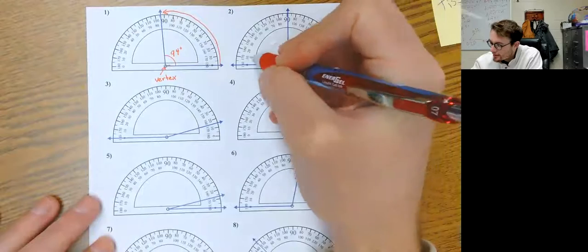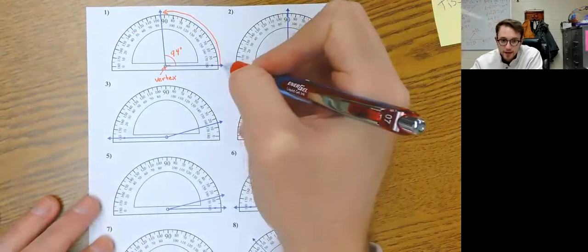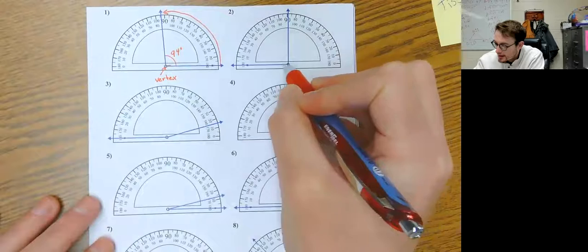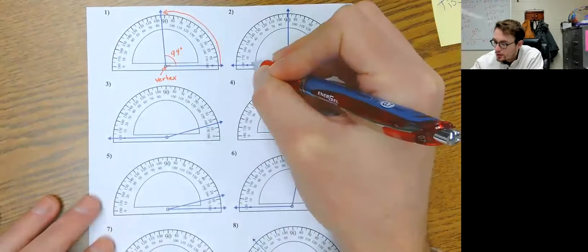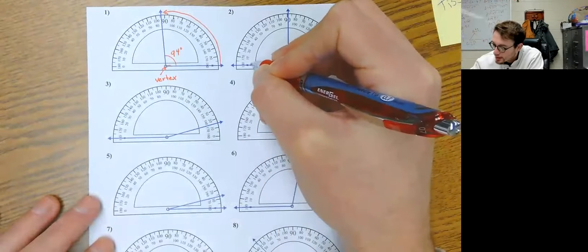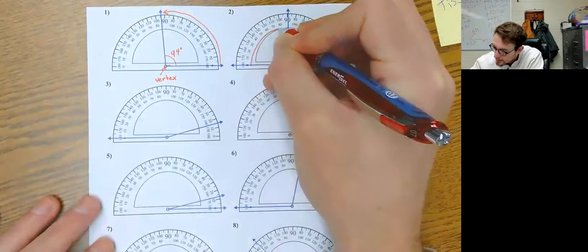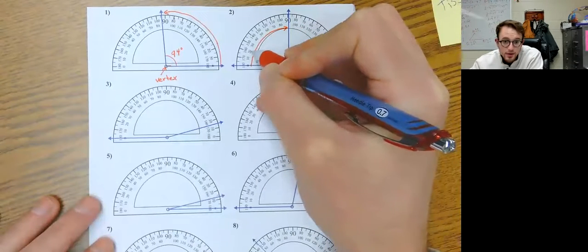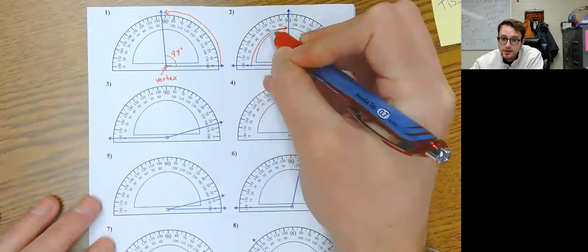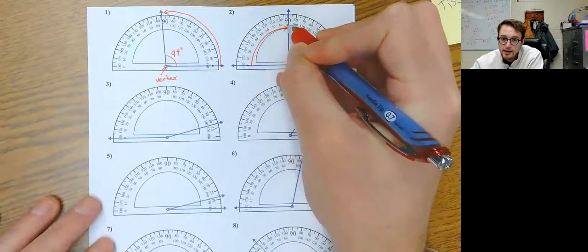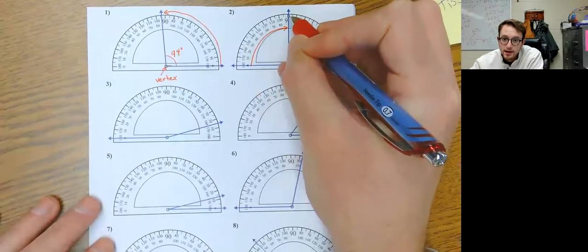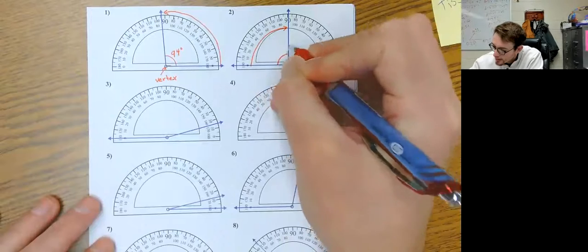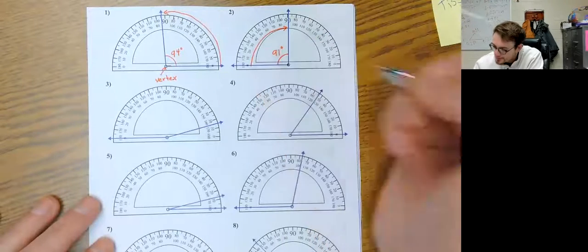Now, when you're coming from the left side, so in the last one we came from the right and went counterclockwise. This time it's lined up so that it's going to come from the left and go clockwise. You go along the inside, from 0, 10, 20, 30, 40, 50, 60, 70, 80, 90. It's not quite on the 90 mark, it's a little bit past it. So I would say that this angle would be 91 degrees.